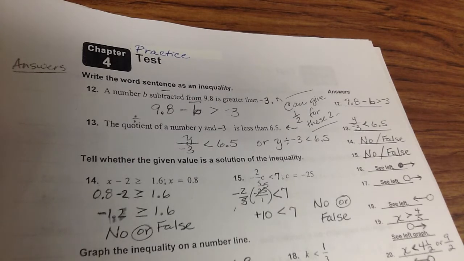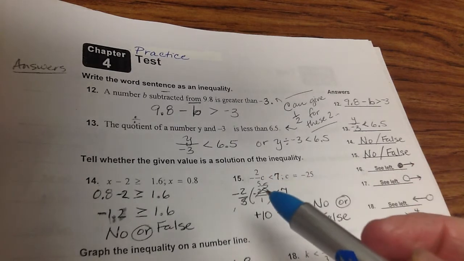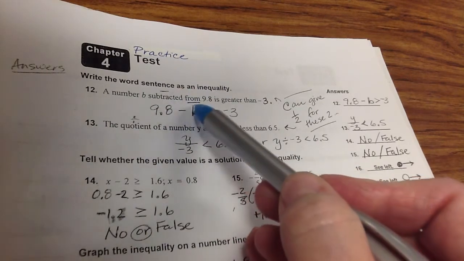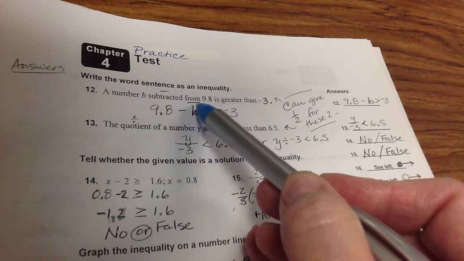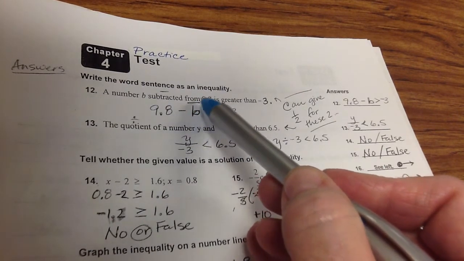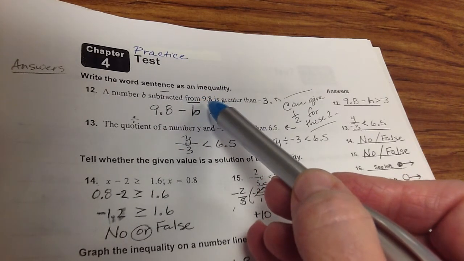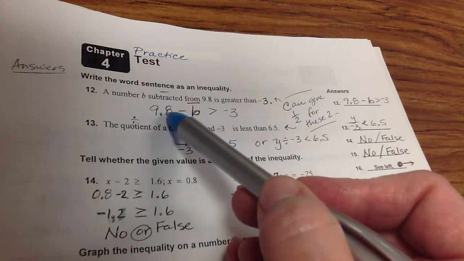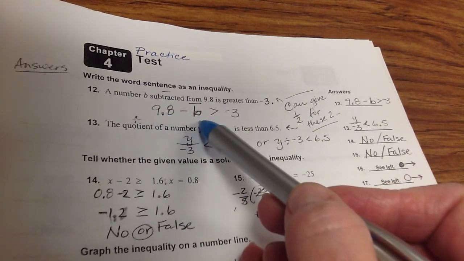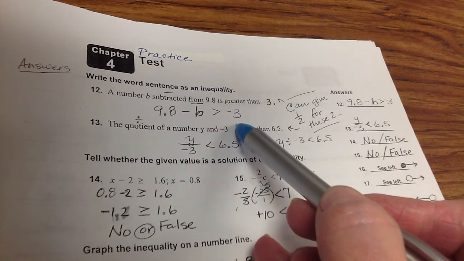A number b subtracted from 9.8 is greater than -3. A number b subtracted, so we know we're going to be subtracting, from. That means you have to have whatever happens after the word from first. Same goes with the word than. If you have something after the word than, with regular equations, you put whatever's after it in front. So you have to have the 9.8 first before you can subtract b from it. So you put 9.8 minus b is greater than -3. And that's it.